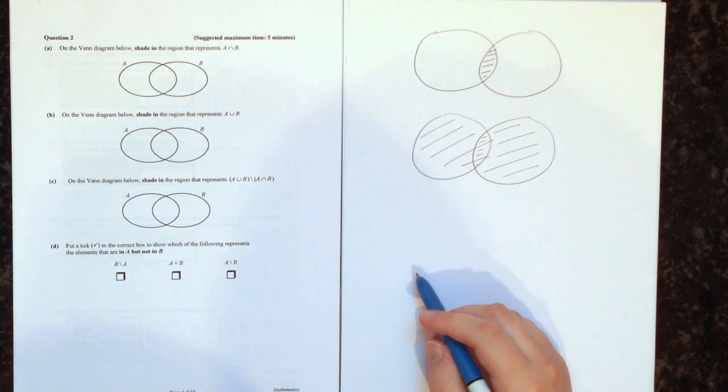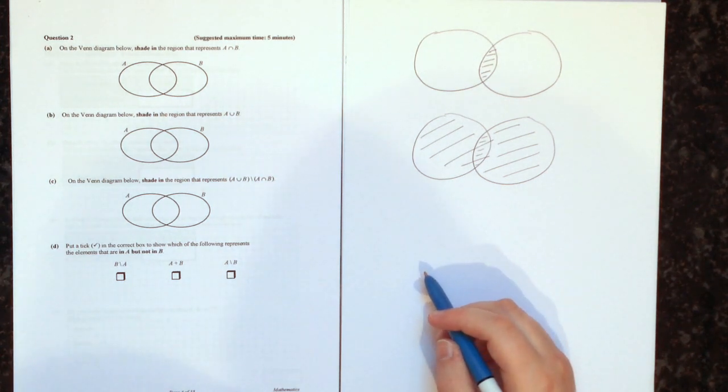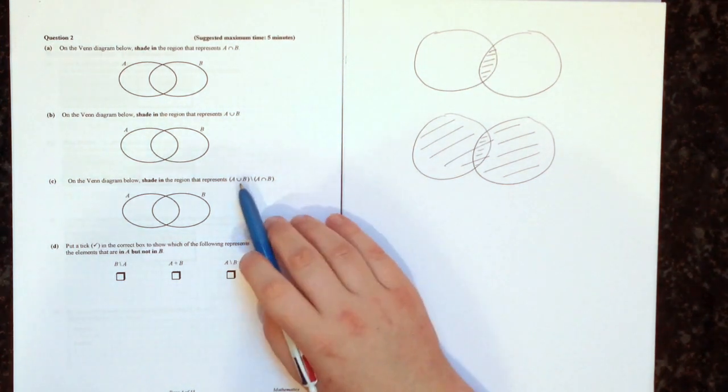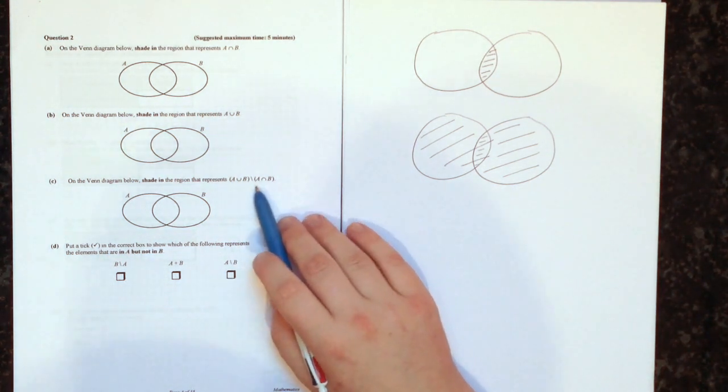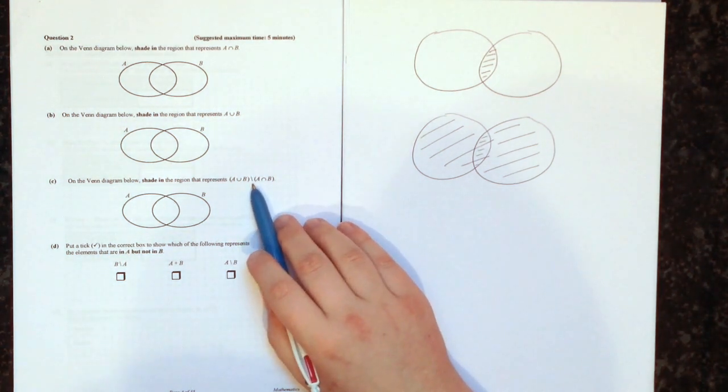Part C says on the Venn diagram below, shade in the region that represents A union B without A intersection B. So they use this backslash symbol, that means without.